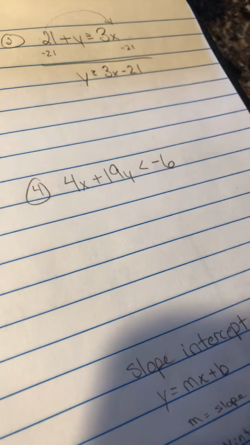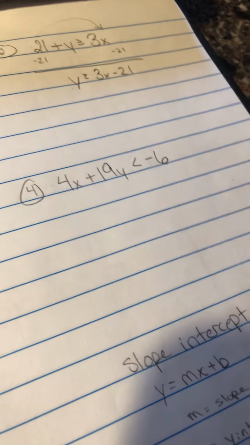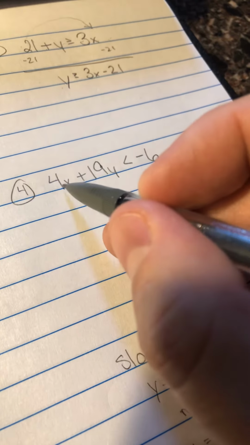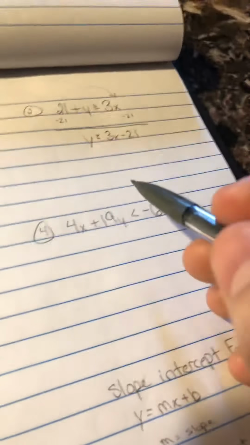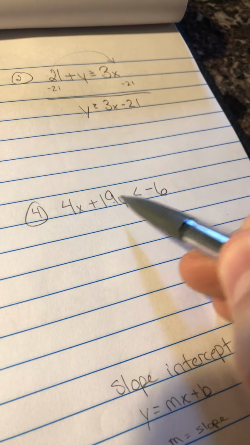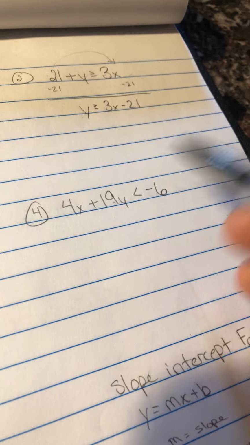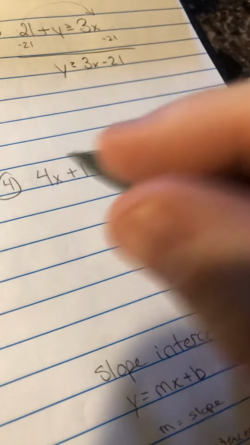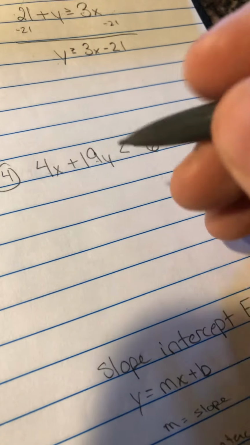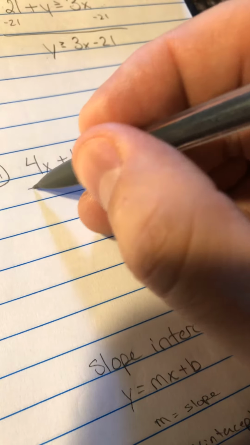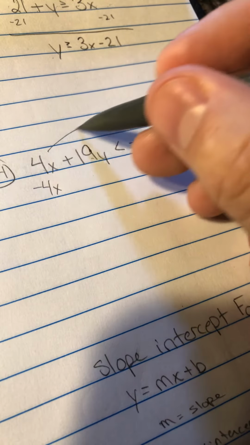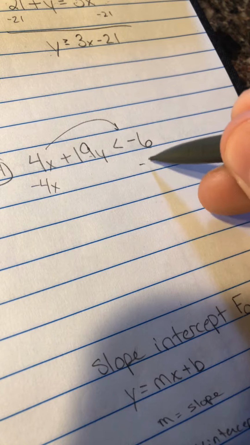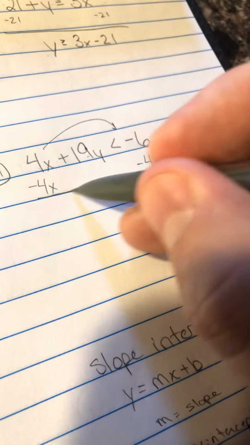Go ahead and pause if you want to so you can work it out and see if you can get the same answer. We have the 4x. The difference between the questions we have been solving is that now we have a 19 on the y. We can't have that either, so when we get down to the end, we'll get rid of it. First, canceling out the 4 by subtracting it, so we move the 4x over there and subtract the 4x.